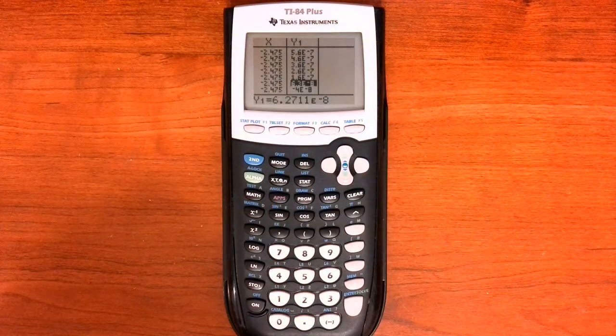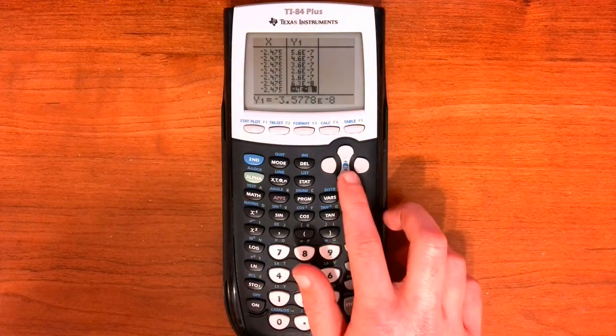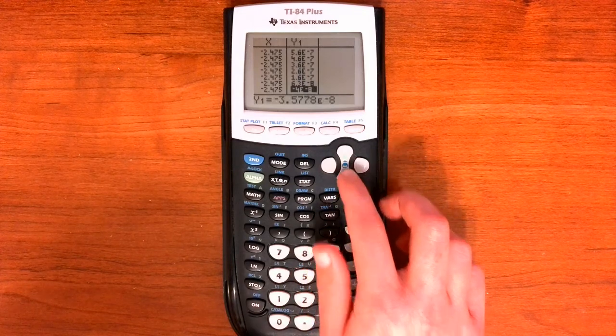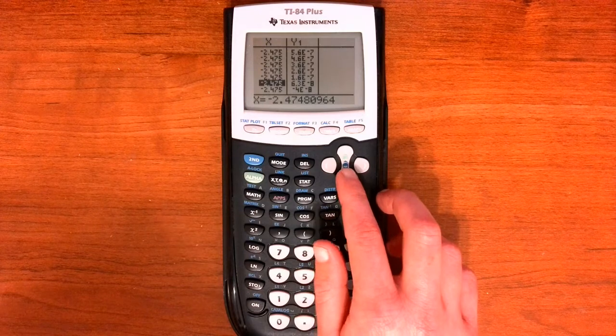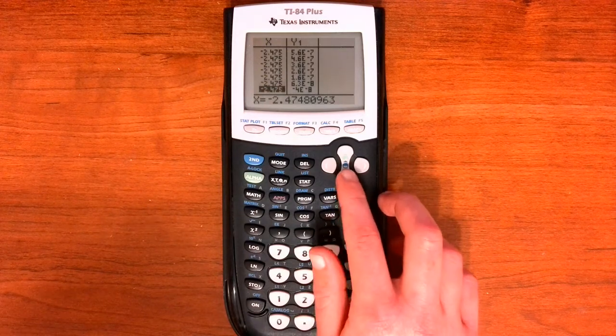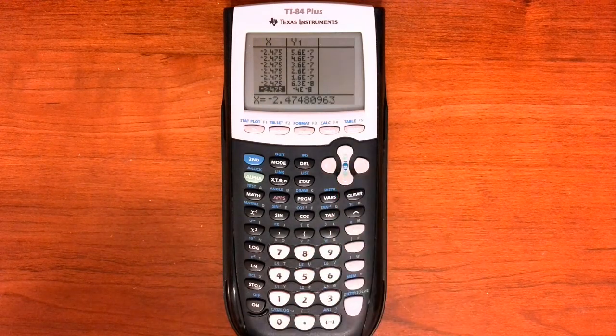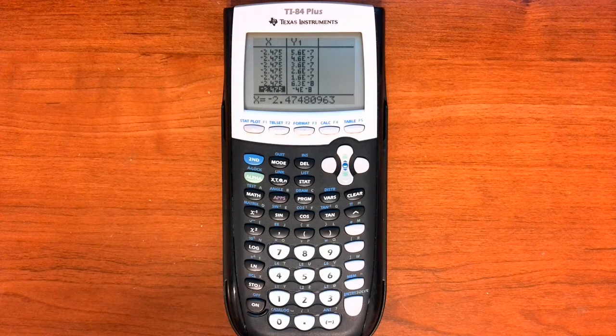Somewhere between this y value and this y value, y is 0. So that means that the corresponding x to when y is 0 is somewhere between this x value and this x value. Both of them round to negative 2.47480096. And that is my desired precision, and I have an approximate answer. Then do the same thing for the other zero.